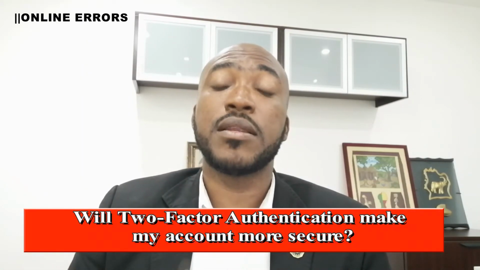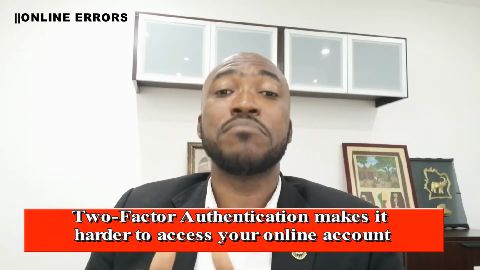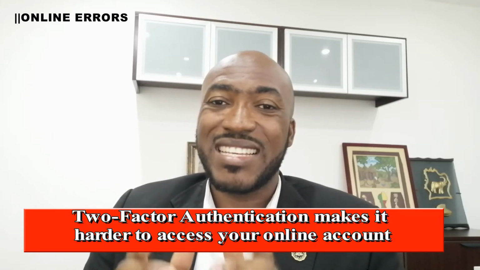Will two-factor authentication make my account more secure? No security product can claim to offer perfect foolproof protection. But by combining two of the three types of authentication mentioned above, two-factor authentication makes it harder to access your online accounts. You not only make your accounts more difficult to attack, but also make your account a less attractive target for hackers. Think of it in terms of home protection.